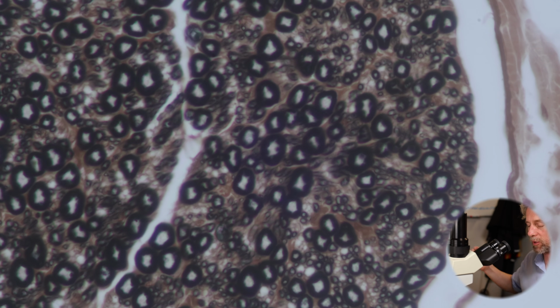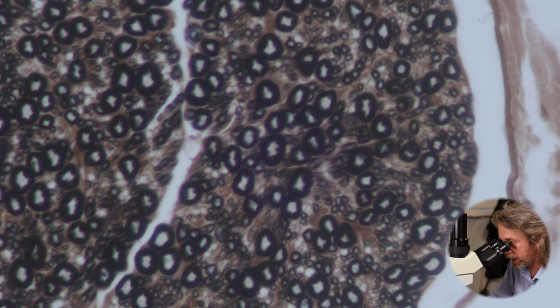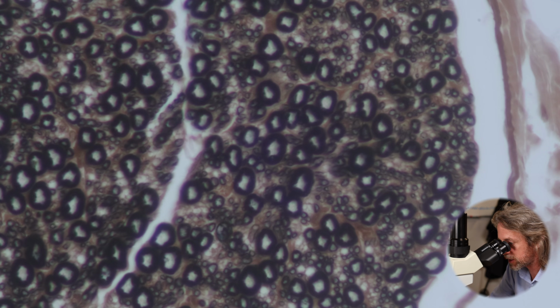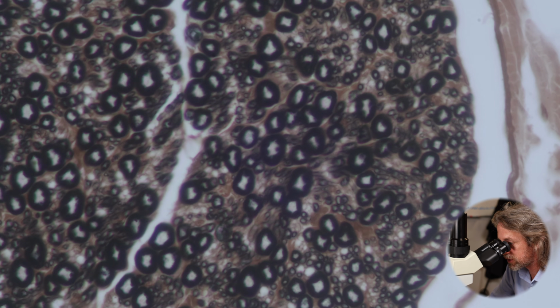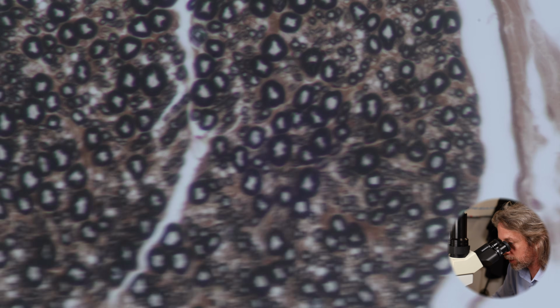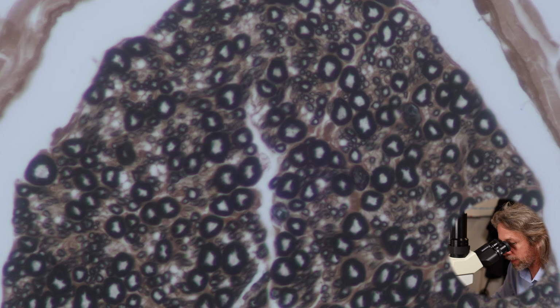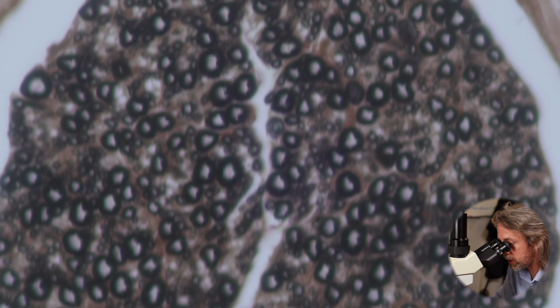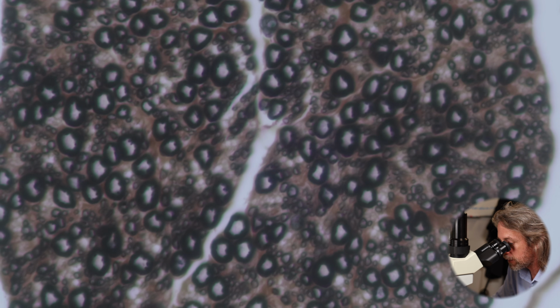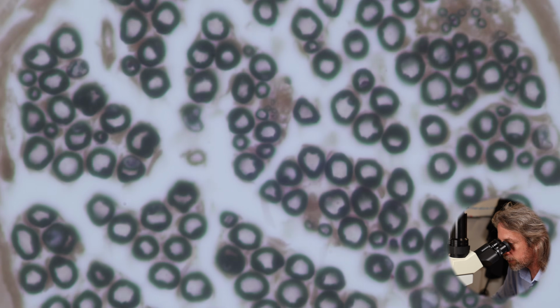And also the distance between the nodes of Ranvier will affect how fast you send action potentials down it. So clearly we've got neurons here of different sizes wrapped with different amounts of myelin, so they're doing different jobs. Isn't that interesting? That's what we're talking about when we're talking about nerves being mixed nerves. It really jumps out at you there. Very cool.